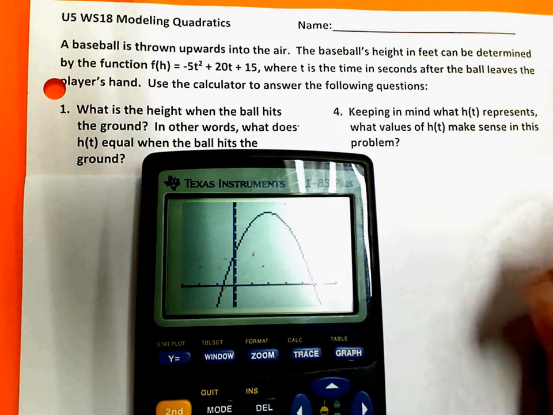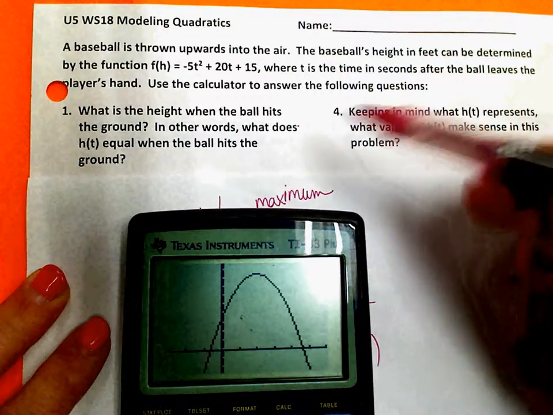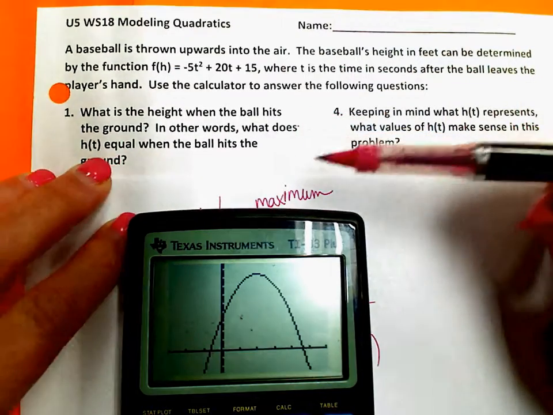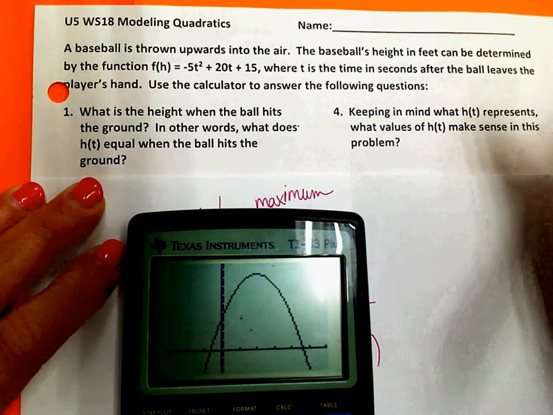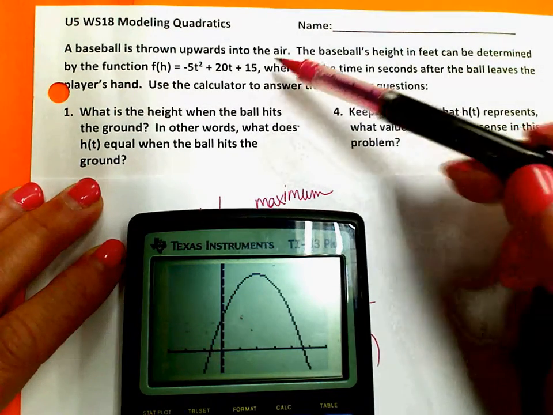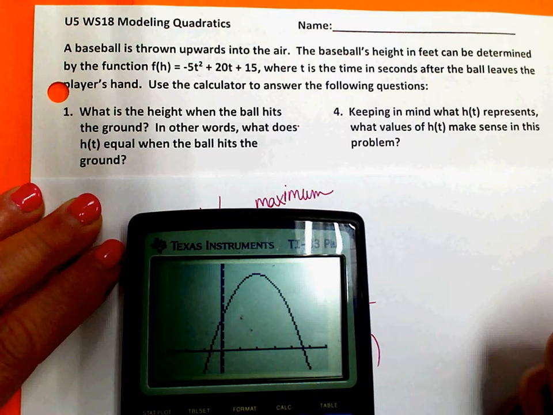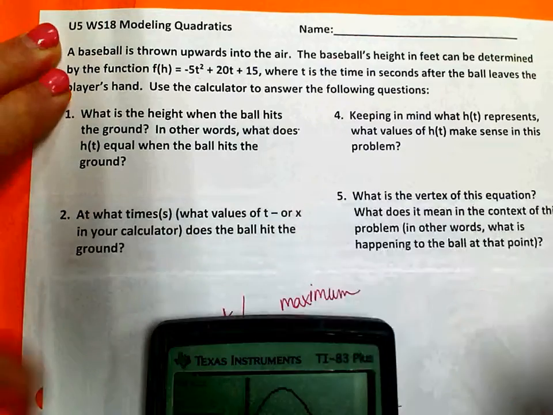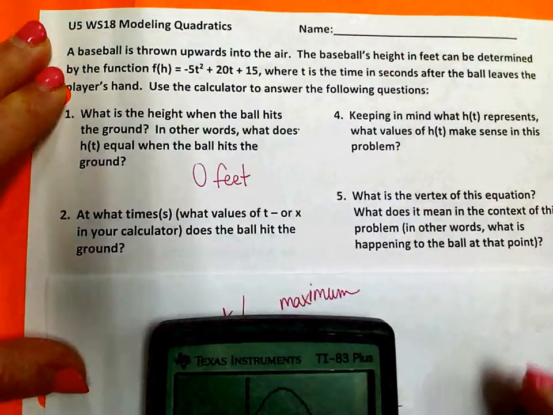So now look at question number 1. What is the height when the ball hits the ground? In other words, what does h of t, because they ask for height, equal when the ball hits the ground? Well, sometimes I think you guys try to make these problems a lot harder than they are. When the ball hits the ground, how high up in the air is it? If it's on the ground, it's not up in the air, and the height is 0 feet. It's almost like a trick question.